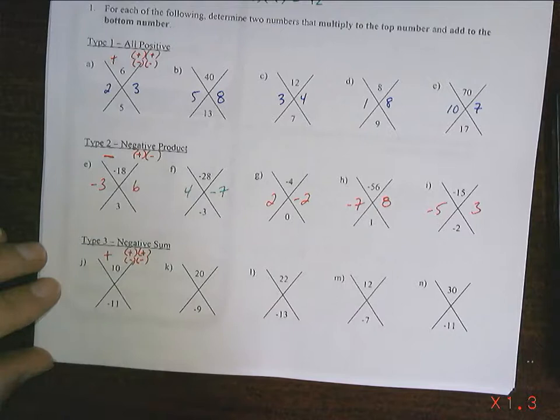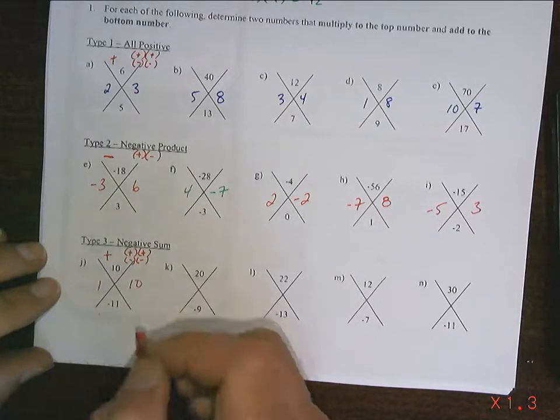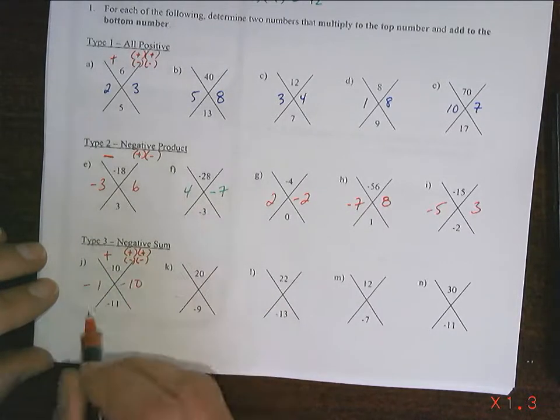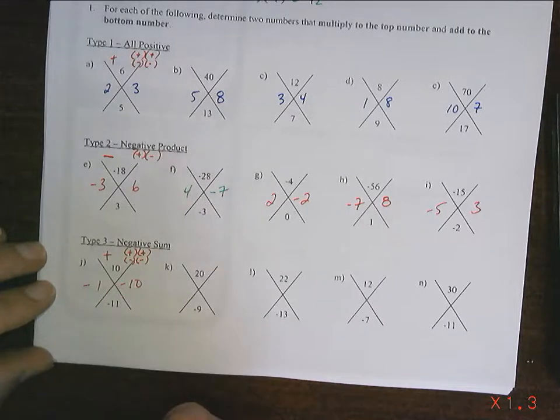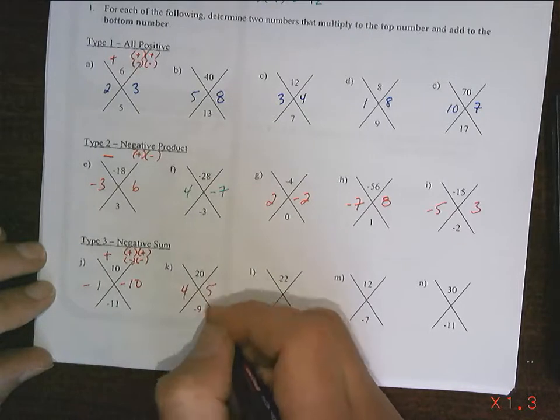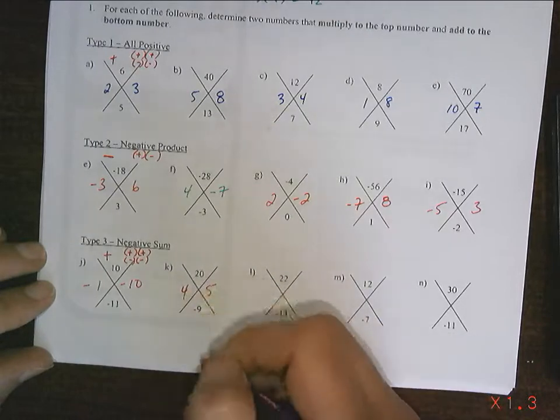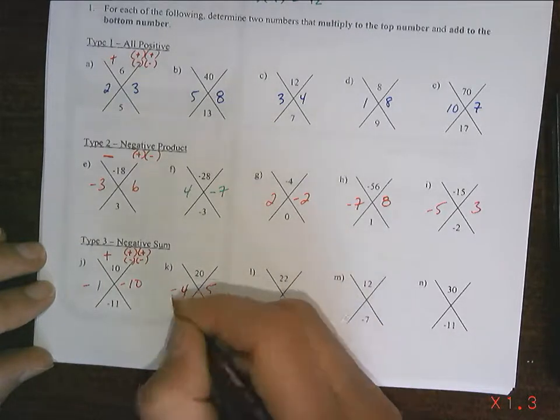10. Two numbers that multiply to 10 but give me 11. 1 and 10 work, but they both have to be negative. Negative 1 times negative 10 is 10. Negative 1 plus negative 10 is negative 11. 20. 4 and 5 will give me the 9. But I want negative 9 and I want positive 20. So they both have to be negative.